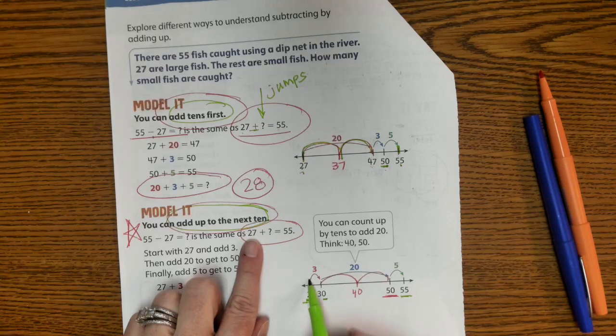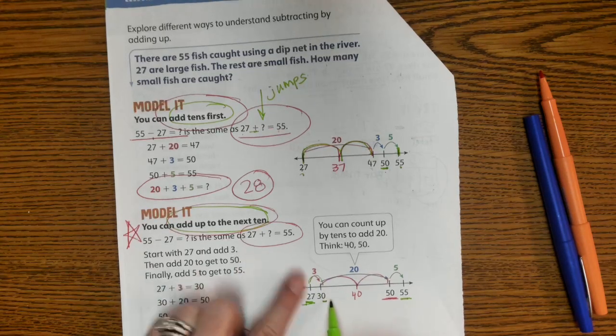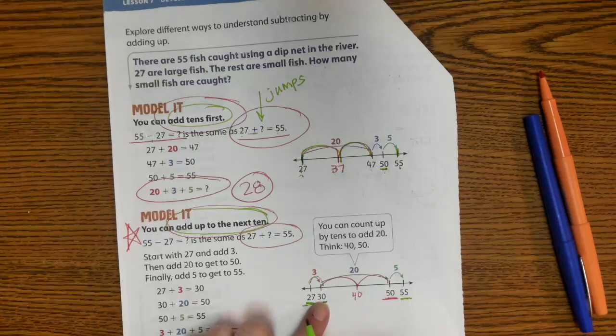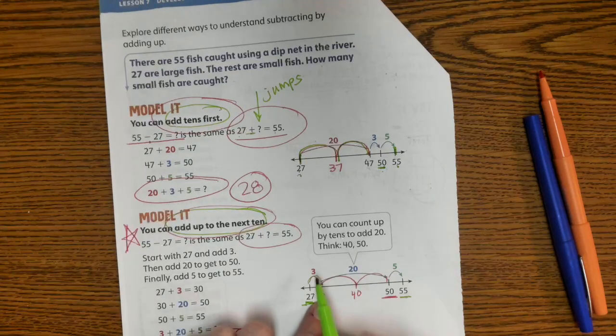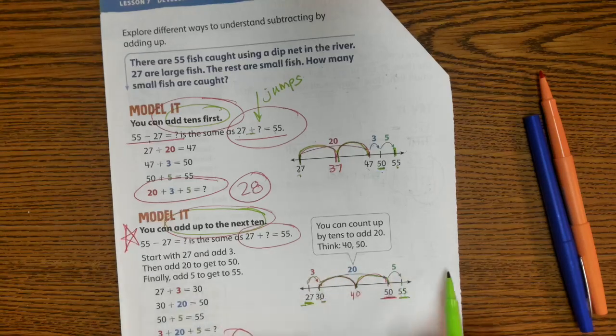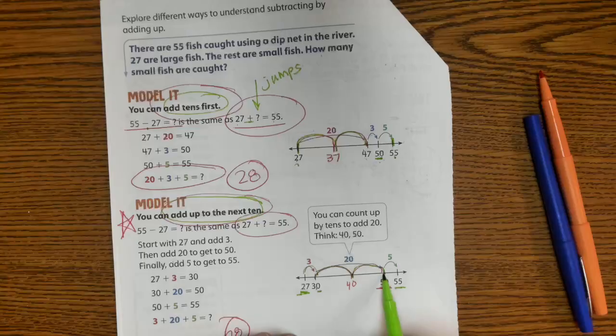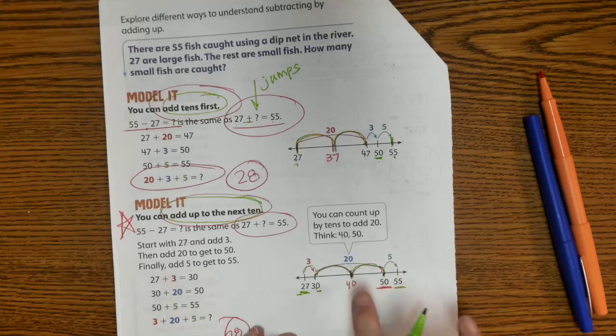How many jumps did it take us? It took us 3. Okay, now this will be more familiar for them. So now we're going to count by 10, and I don't want to go over 55. So I'm like 30, 40, 50. Oh no, I can't go to 60 because now I've gone over, so I stop at 50, okay? And every time it goes down, write your number.